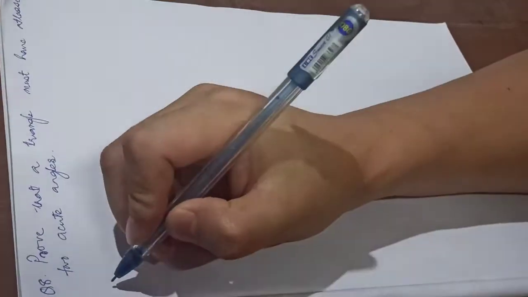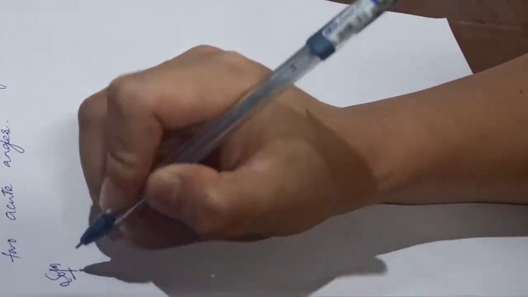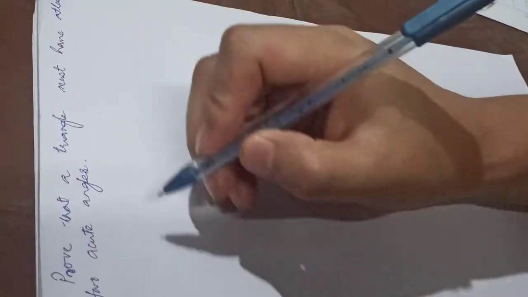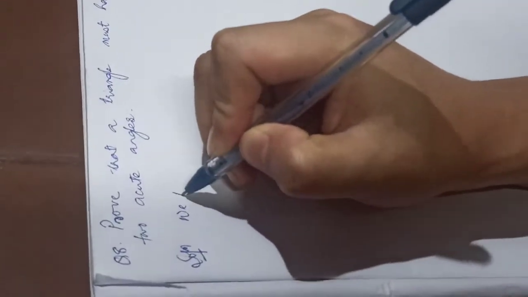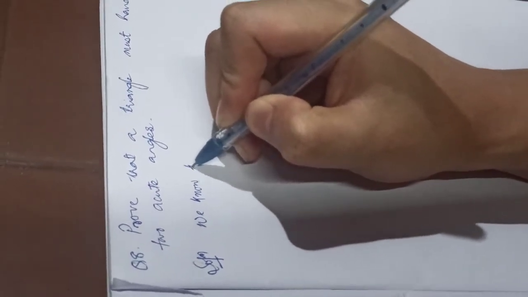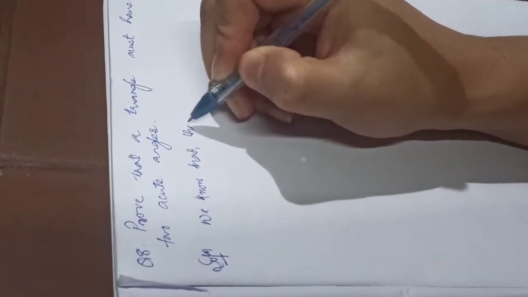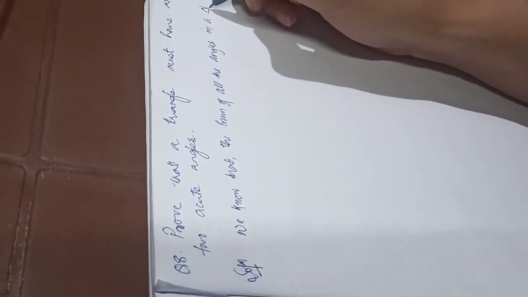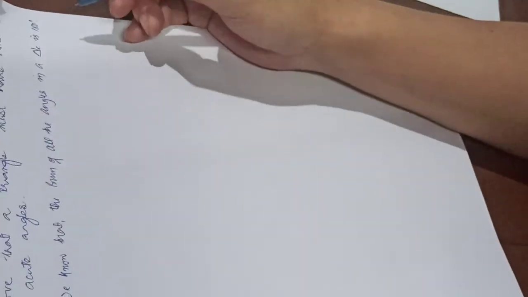So I'm going to write the solution. We know that the sum of all the angles in a triangle is 180 degrees. To make this concept clear, let me take an example.